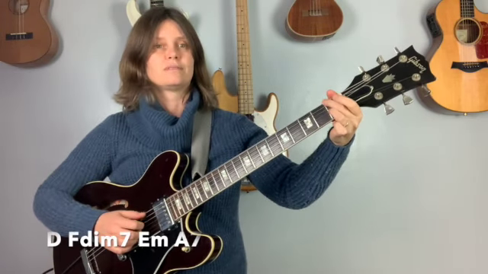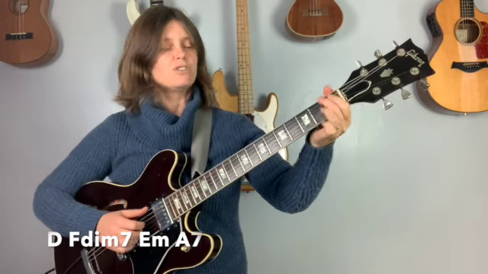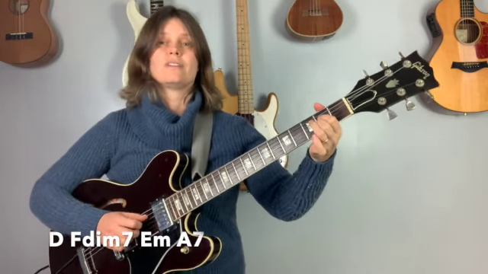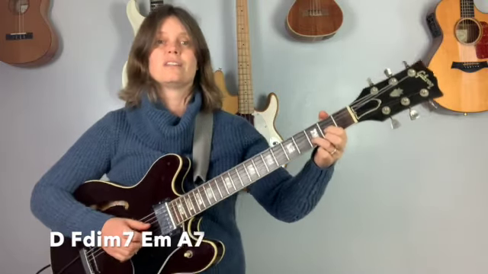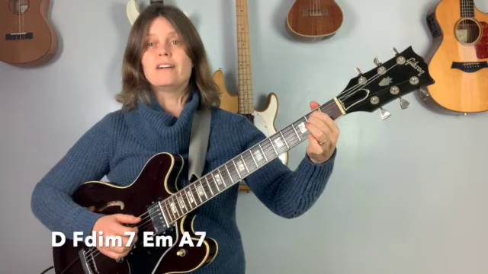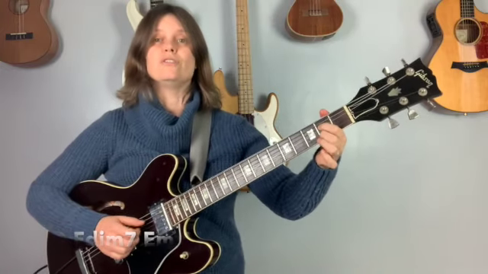And if we did that in the key of D, we'd have D to this F diminished to an E minor to an A7. So we'd have this D to an F diminished, E minor, to A7, and back to D.